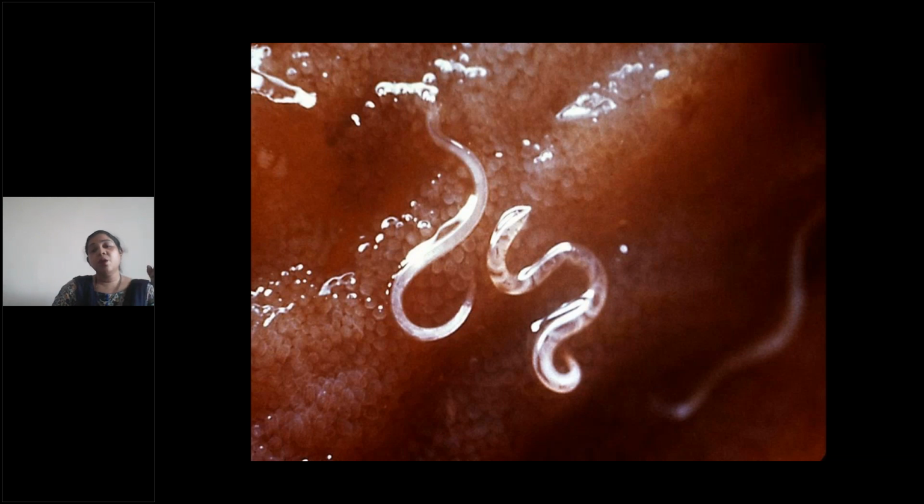Okay, so in the soil, the embryo develops, and after 2 days, after molting the first time, a rhabditiform larva is released. This rhabditiform larva comes out of the egg and grows in the soil. And they molt another 2 times.